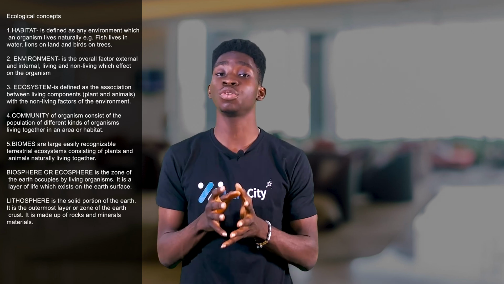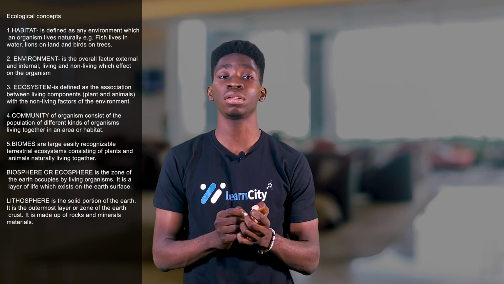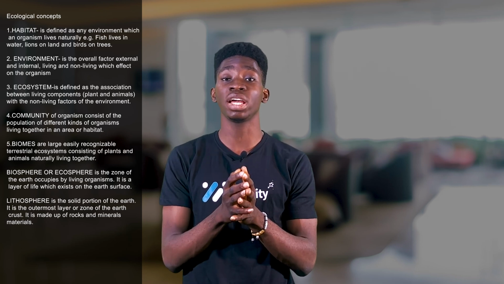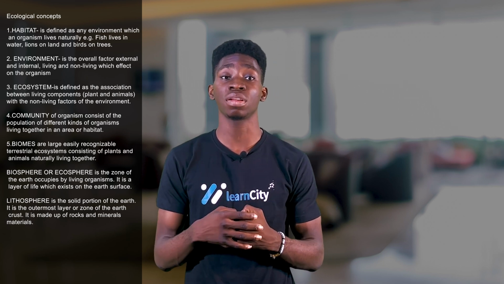Also we have the lithosphere. The lithosphere is the solid portion of the earth. It is the outermost layer of the earth, or we say it is the earth crust. It is made up of rocks and mineral materials. So that is the lithosphere, the solid part of the earth.